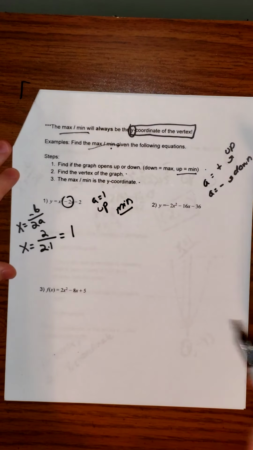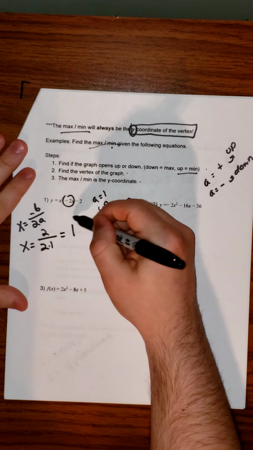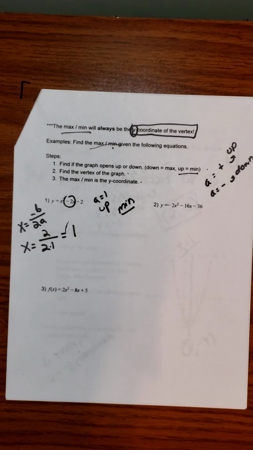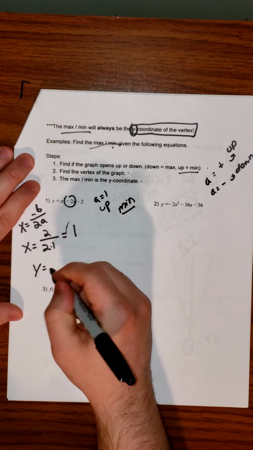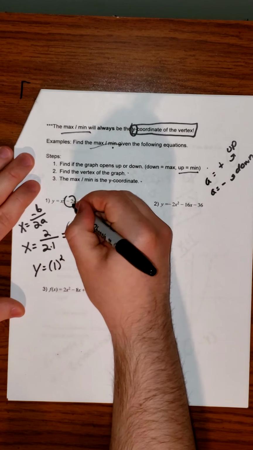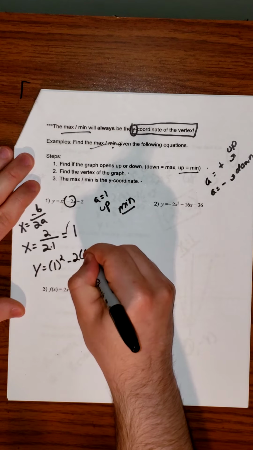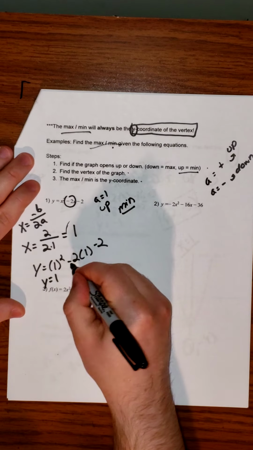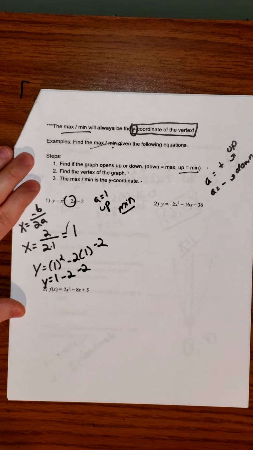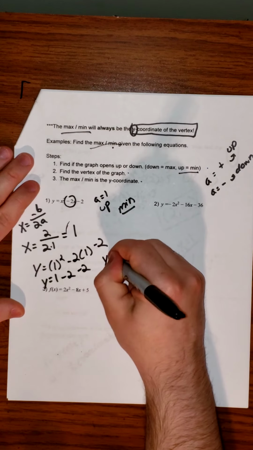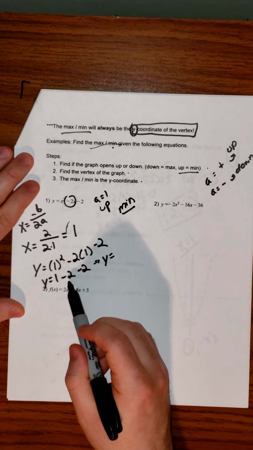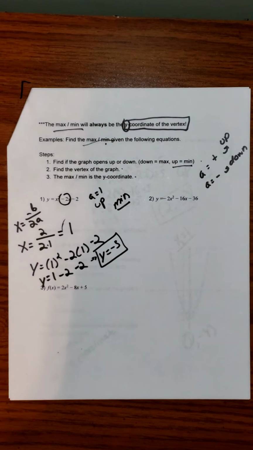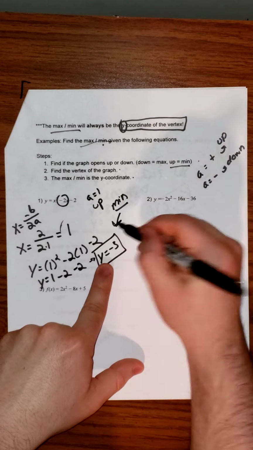I want our minimum. So now what you have to do is plug 1 into everywhere you see an x in the equation. So you have to go all the way through the vertex process. So y equals 1 squared, just plugging a 1 in everywhere there's an x, minus 2 times 1, minus 2. Y equals 1 squared is 1, negative 2 times 1 is negative 2, minus 2. So for y, 1 minus 2 is negative 1, minus 2 is negative 3. So the minimum point on our graph is y equals negative 3.